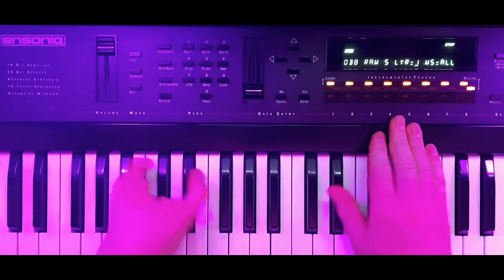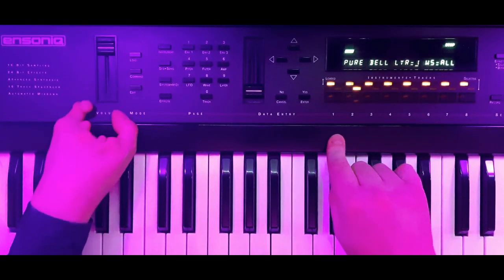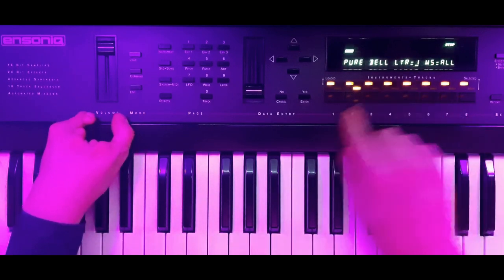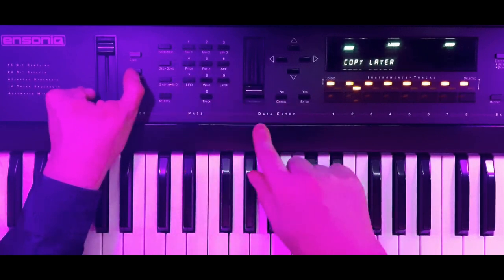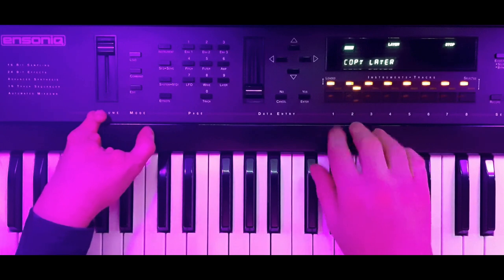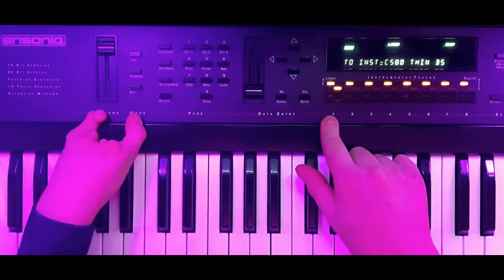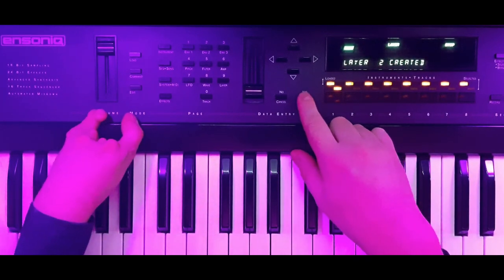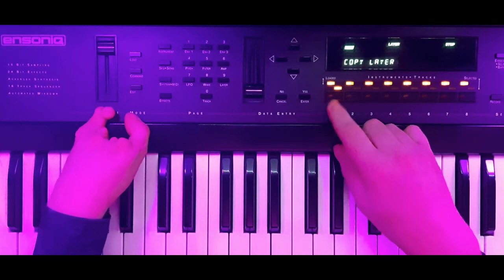Press the instrument 2 button, then press edit button, and the cursor should now be on layer 1. Press command layer 1, command layer 1 to get to the layer copy page. Press yes and press the instrument we want to copy to, in this case instrument 1. Press yes and it will say copying data and layer 2 created.